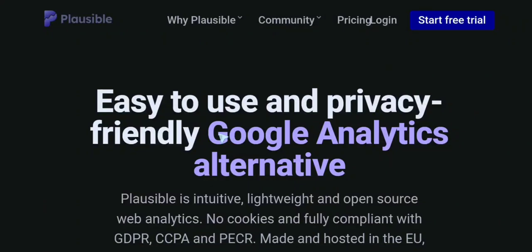All right, guys. So I'm looking here at Plausible. This is a library that is a Google Analytics alternative. This is how it presents itself. So basically, that's exactly what it is.